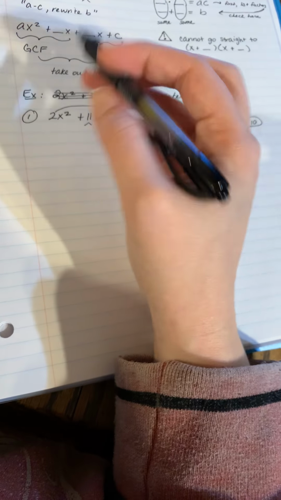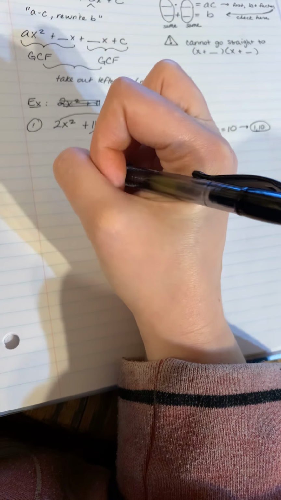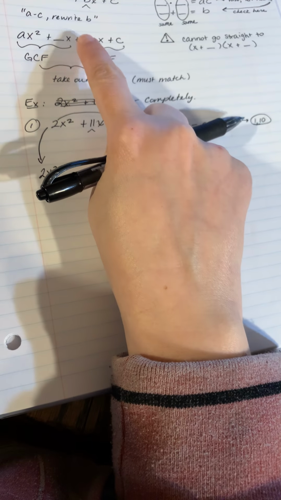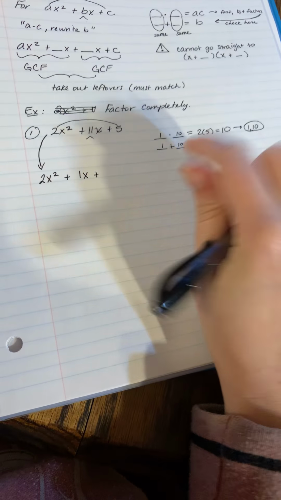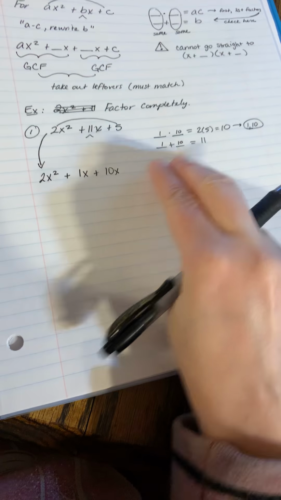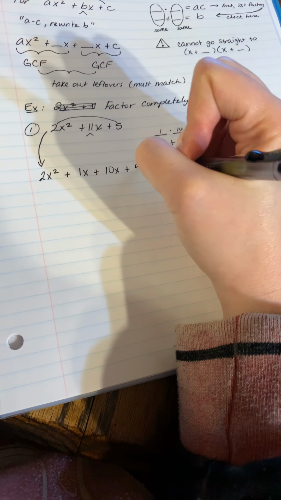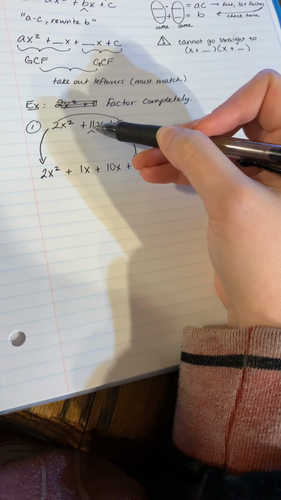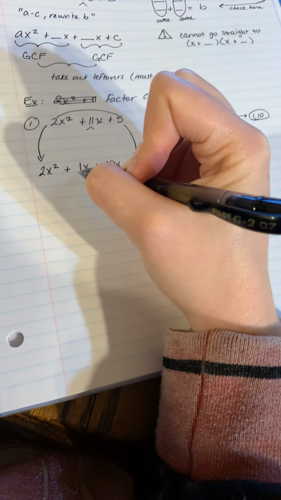All right, so now we do this thing where we AC, rewrite B. That means we're going to write ax squared, so that's going to be 2x squared. Now rewrite B, so plus blank x plus blank x, so plus 1x plus 10x. And then C. See, the A and the C stay. And the B is now, see, that's why this little triangle is here. It's just saying to split it up into the two blanks, right here and right here.